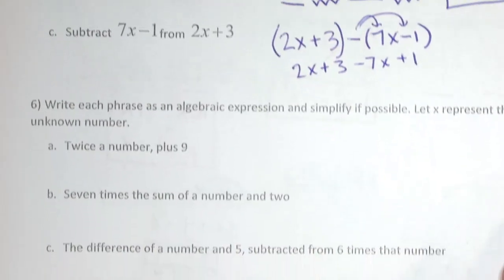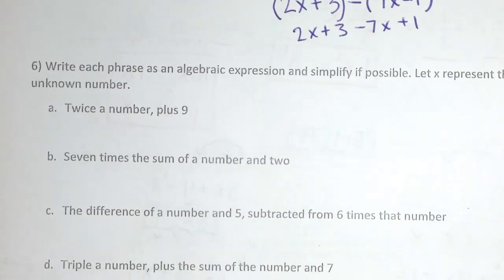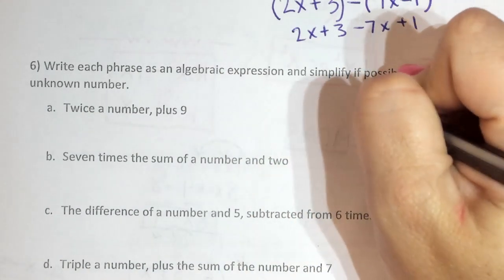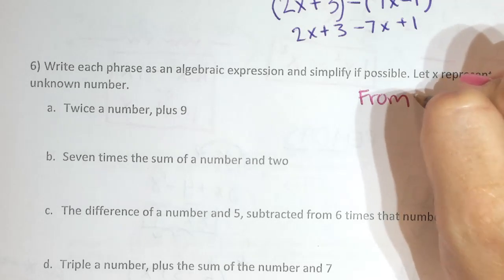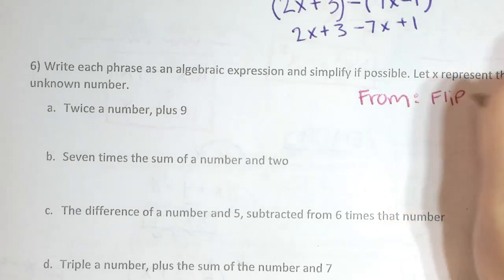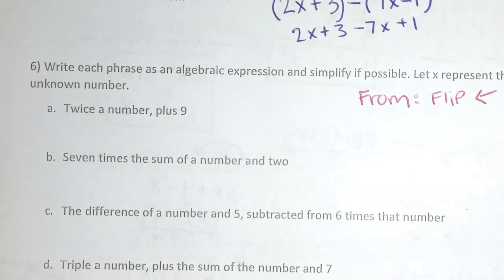Okay, so last but not least, now we're turning word phrases into expressions. So knowing that, we already talked about the word from. What does the word from tell us? To go backwards, to flip, okay? So when you see the word from, you're flipping and you're going to go backwards, okay?